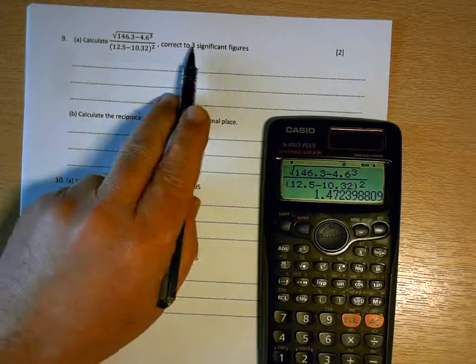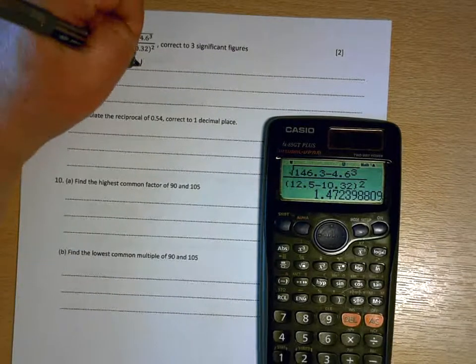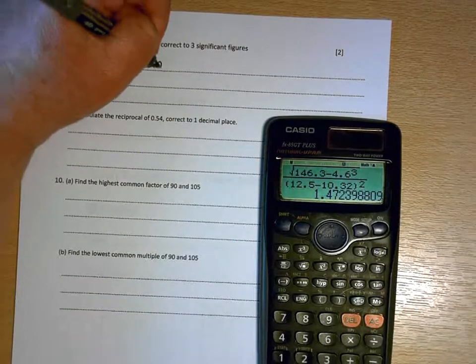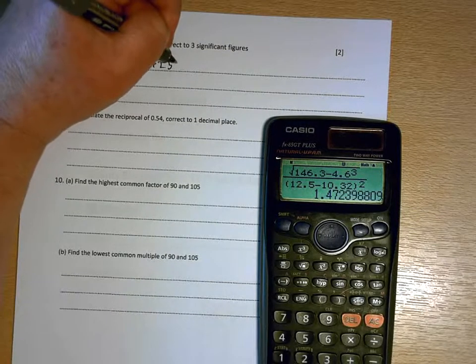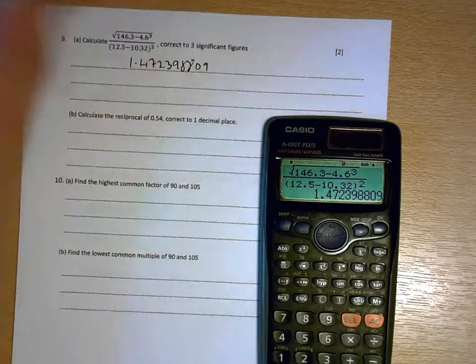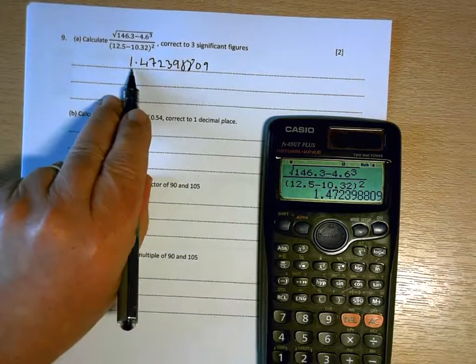Right, I'm going to write that all down now before I mess around with my significant figures, because that's showing the examiner then that I have got the right decimal string out of my calculator. So 1.472398809. Three significant figures.